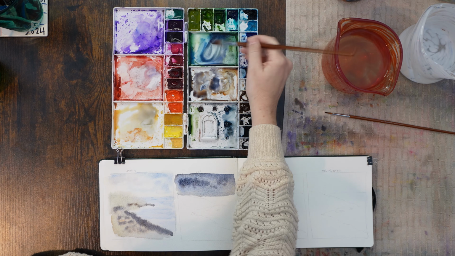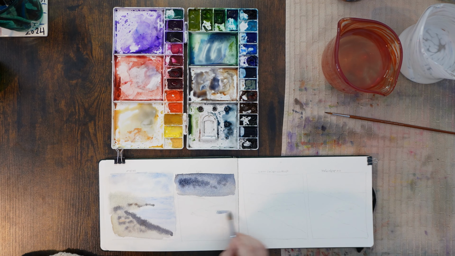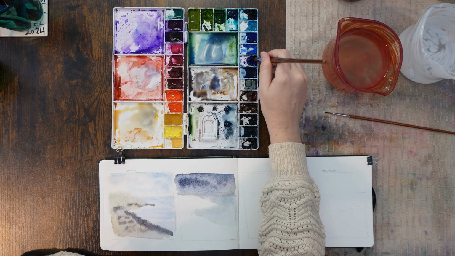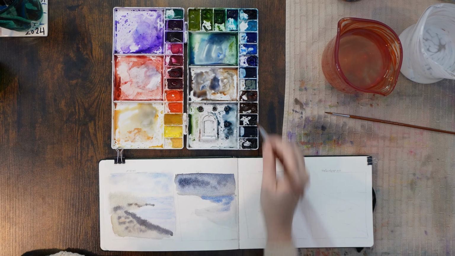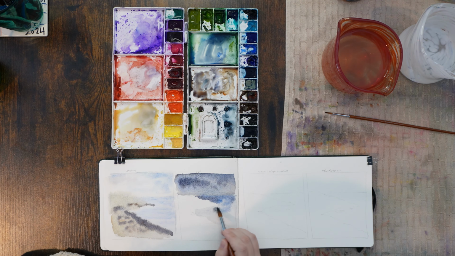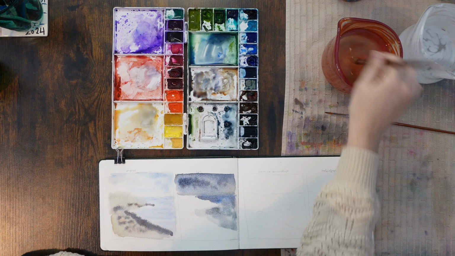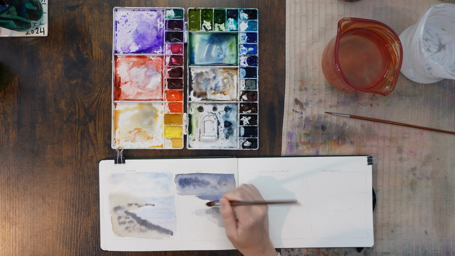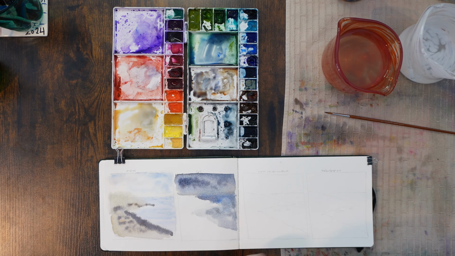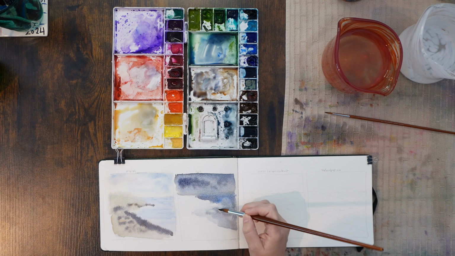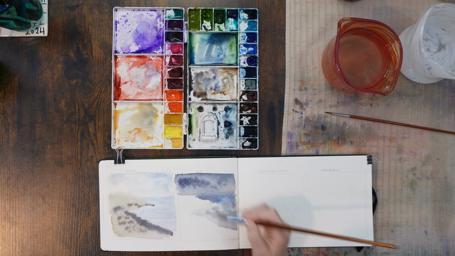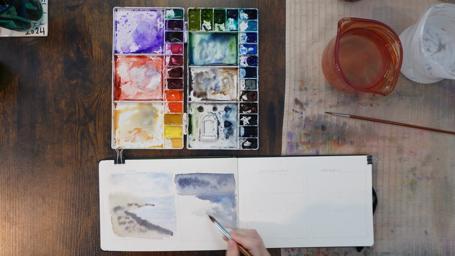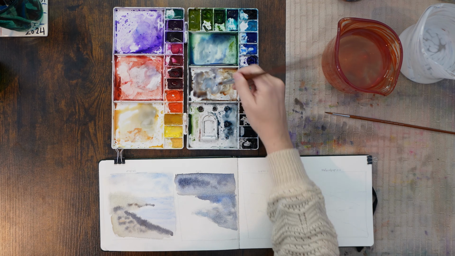Okay, now we're going to take those same colors and reflect them in our ocean. Okay, now we'll add some water. We still want some crashing waves, so that's still going to be lighter around some of these areas.